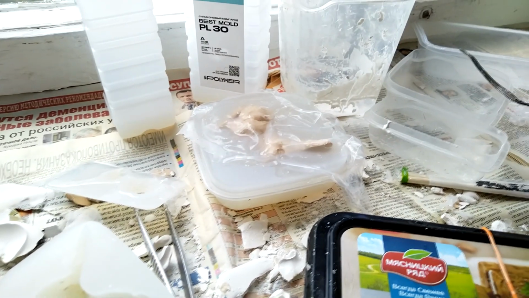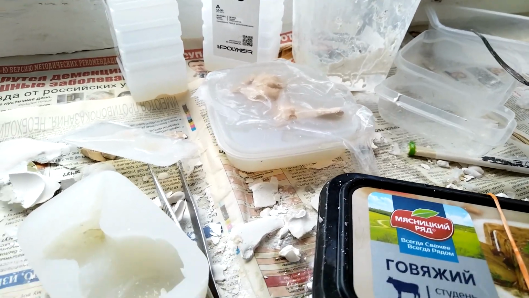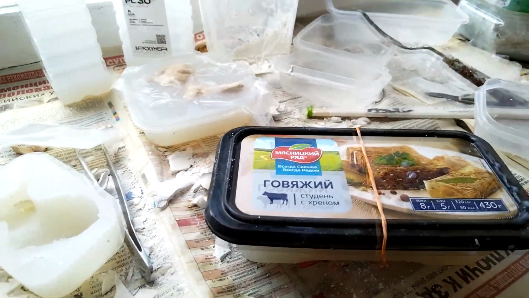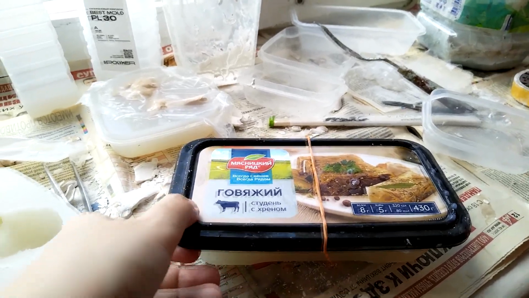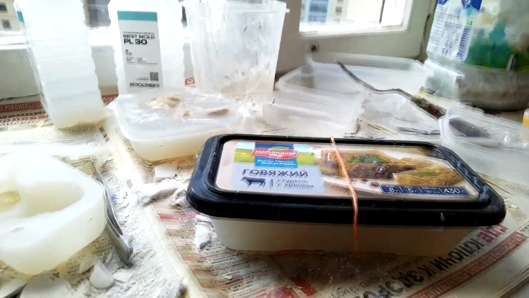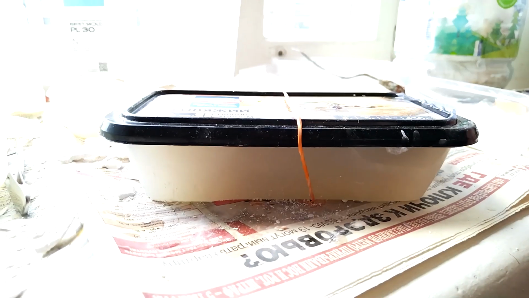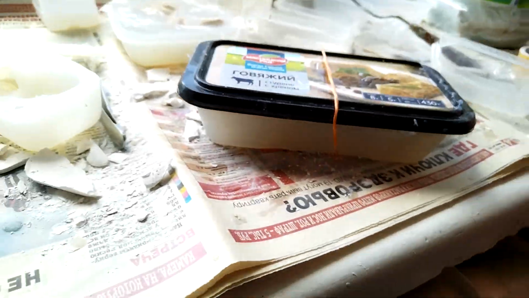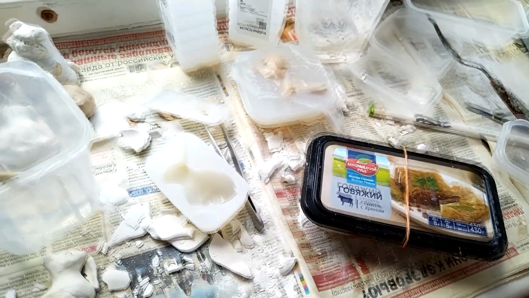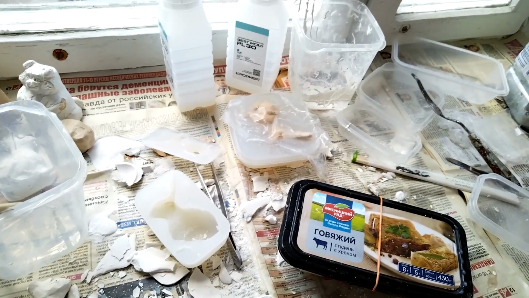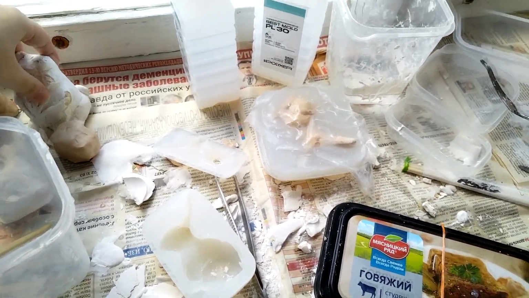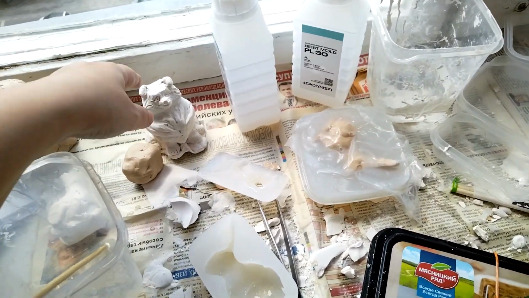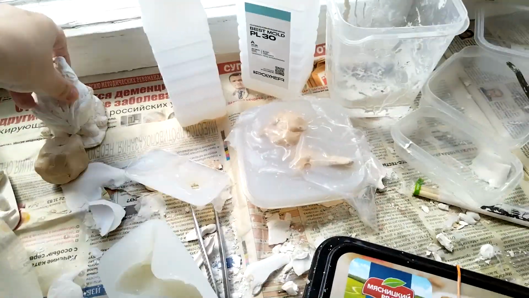Here you can see the hair that's in my silicone mold, and here where you can read the sign Холодец is another silicone mold, and there is my hedgehog and magpie. I'm trying to make a silicone mold because I want to make plaster sculptures like this, but this is a messy plasticine sculpture, and I will make good plasticine sculptures.